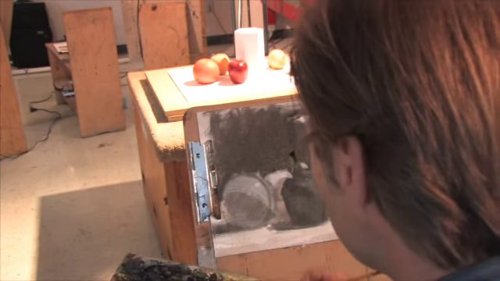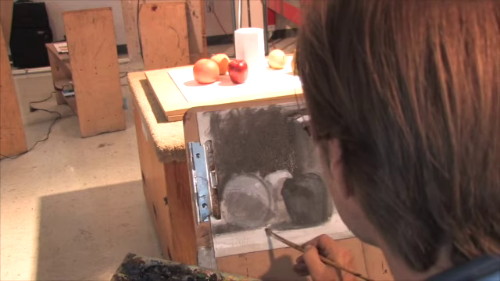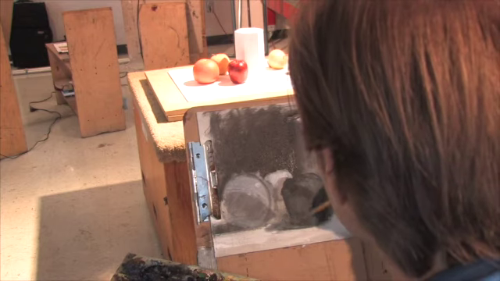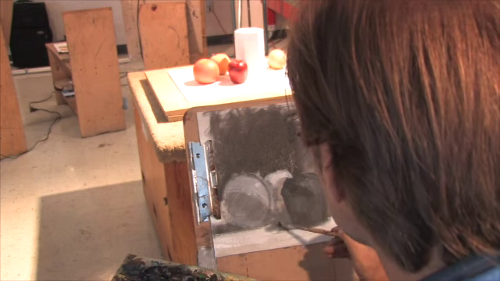This cast shadow comes out a little more because I did move it. I'm trying to get some dark in here, and then this is all space down here that's in sort of a cast shadow area. Make it a little darker.